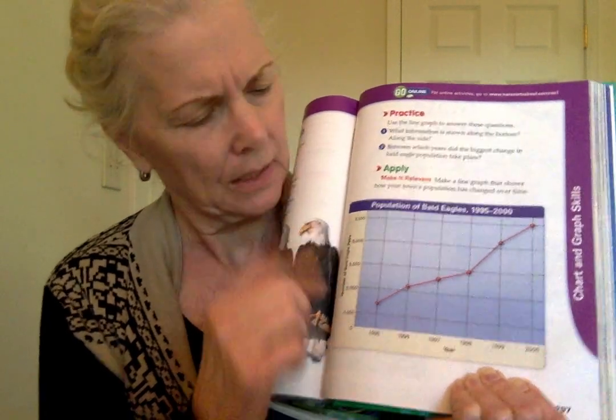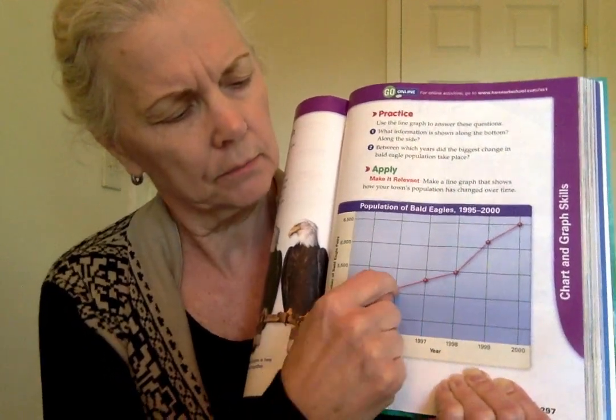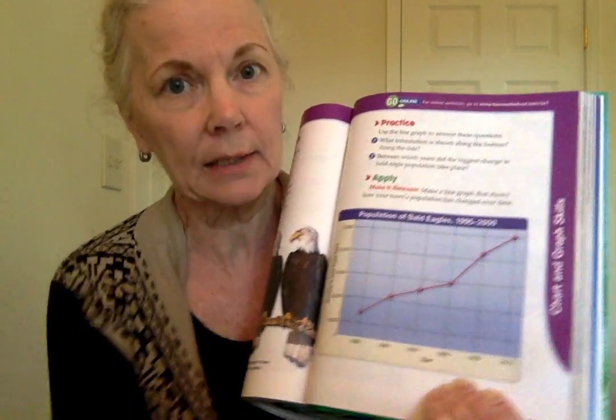Okay, so we look across here for the numbers and we follow this line up here. We put our dots on where they belong and then we connect our lines. We're going to practice that in our workbook. Now, it says use the line graph to answer these questions. What information is shown along the bottom? That's the year. Along the side, number of bald eagle pairs.